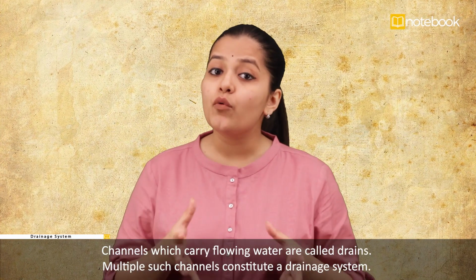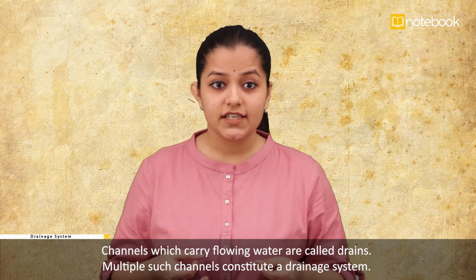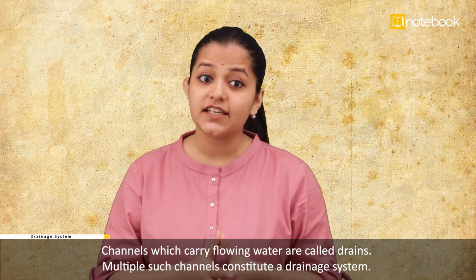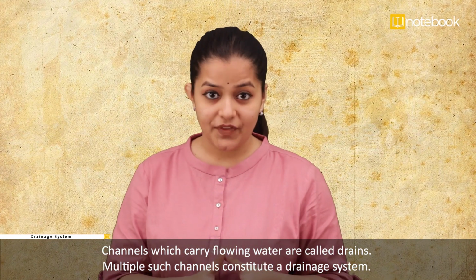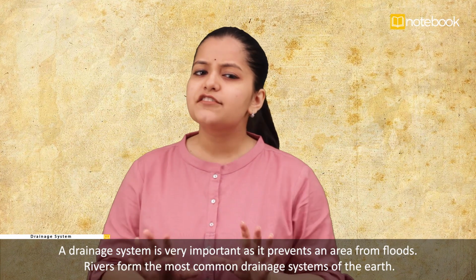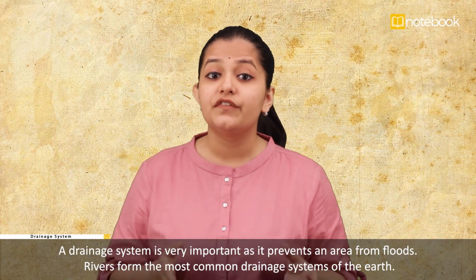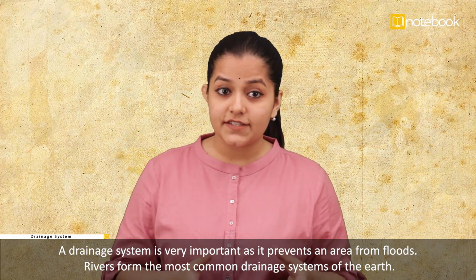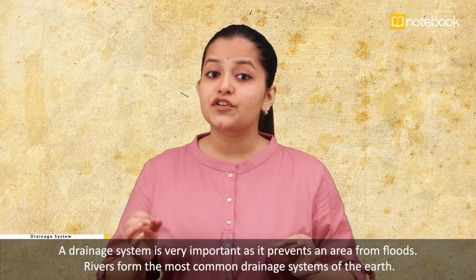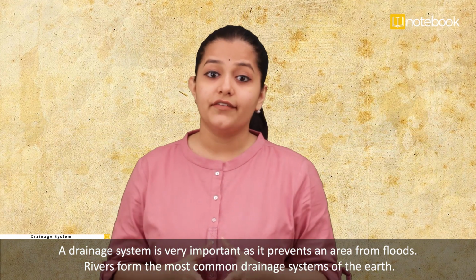Channels which carry flowing water are called drains. Multiple such channels constitute a drainage system. A drainage system is very important as it prevents an area from floods. Rivers form the most common drainage system of the earth.